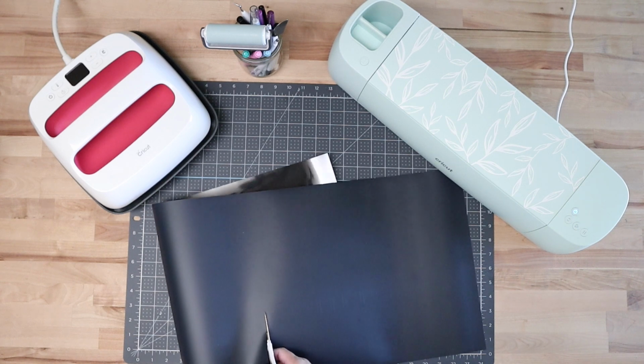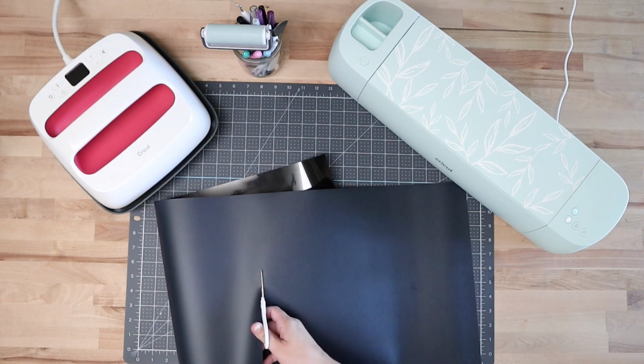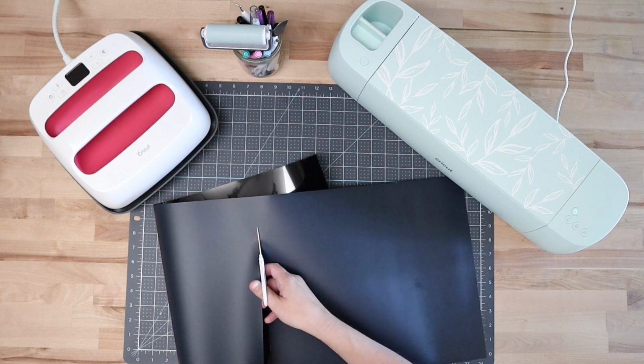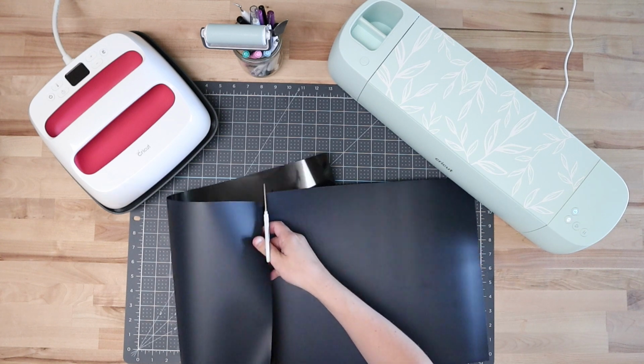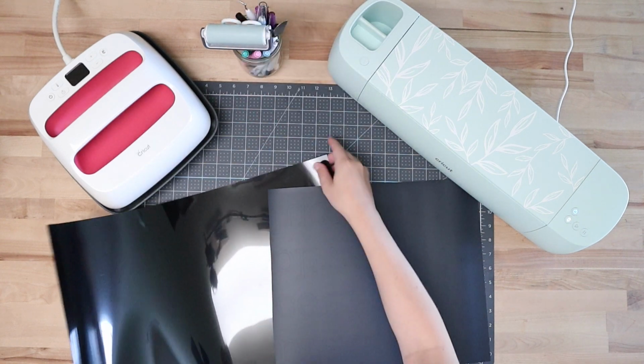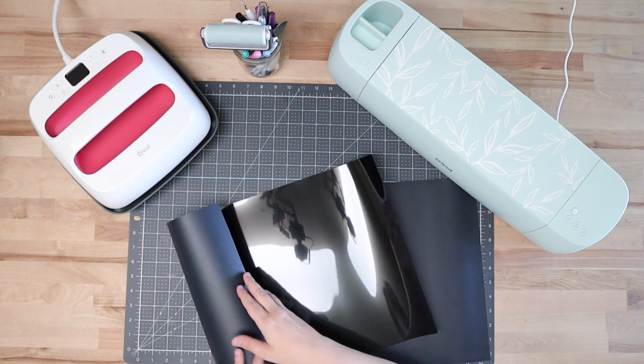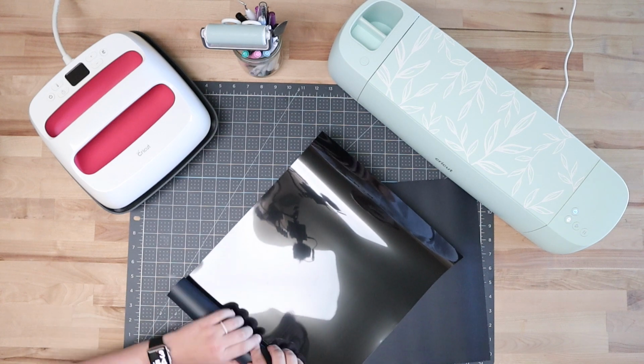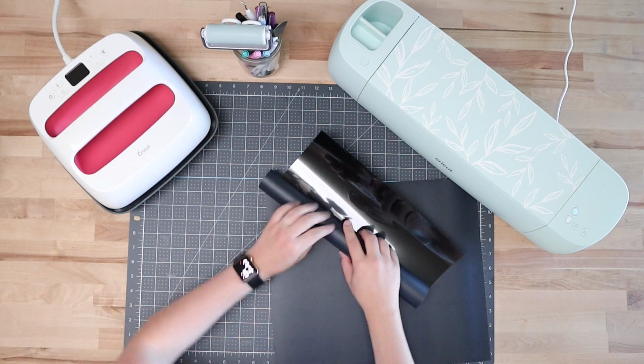And then I will be able to use the remainder of the Smart Iron-On for my next project and be able to cut it without a mat. So in order to be able to cut without a mat, you'll need at least 6 inches of material, but we still have plenty left here. So I'm just going to roll this back up and save it for our next project.